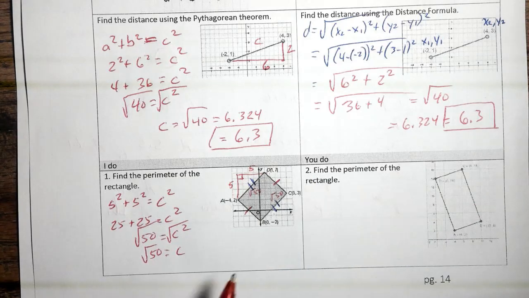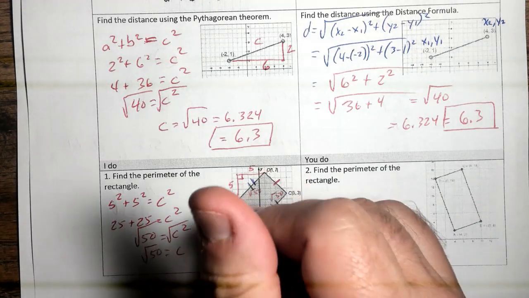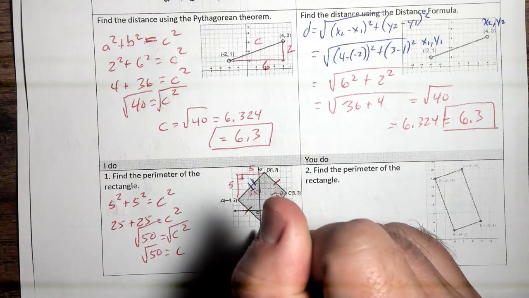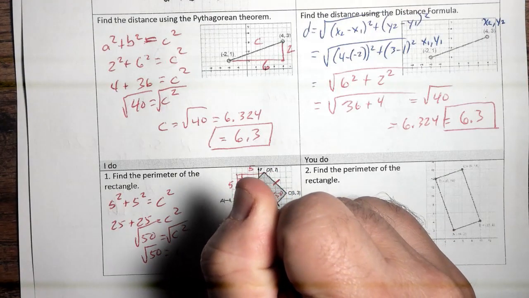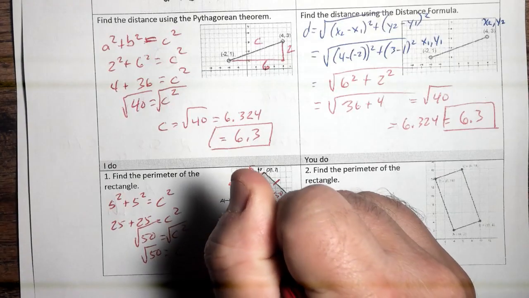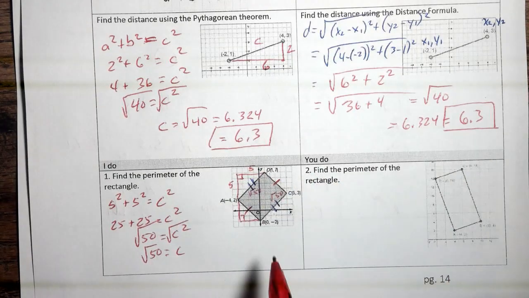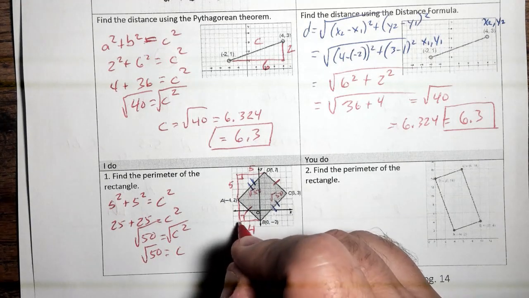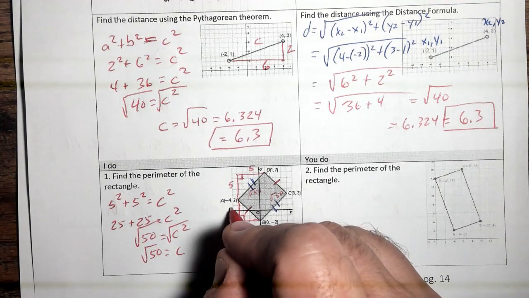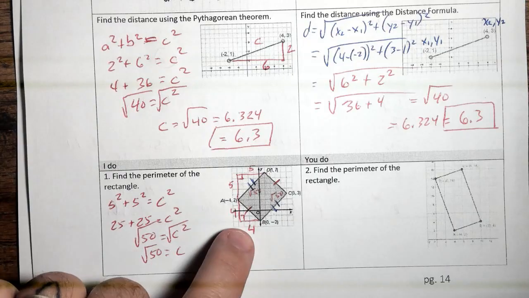Let's do the same thing down here to get this. So we're going to go out from here. Should have made it a different color. That's okay, too late. And we're going to count. 1, 2, 3, 4. 1, 2, 3, 4. So 4, 4.